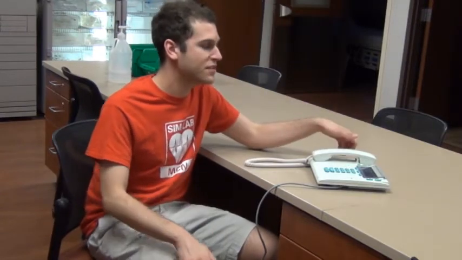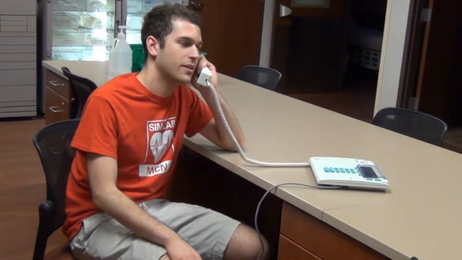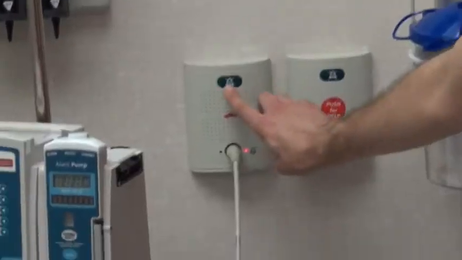The simulation hospital has a working call-out system where there is a button in every single patient's room for nurses to respond to any patient needs. It can be answered by simply picking up the phone. How can I help you? I need my pain medicine. We'll be right in. You can also answer call-outs by going into the patient's room and turning off the call-out button.